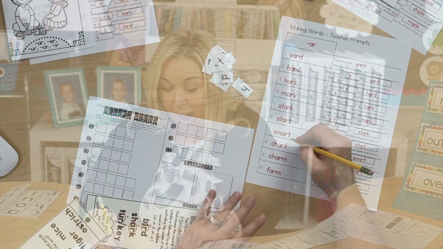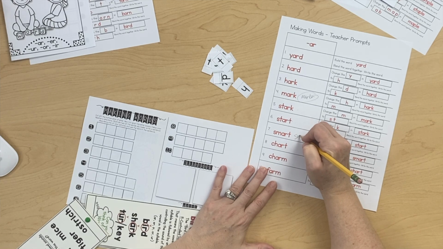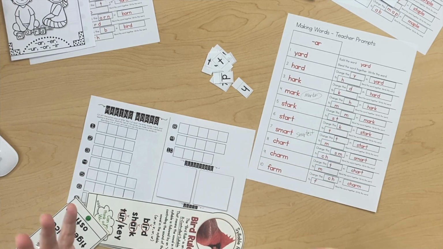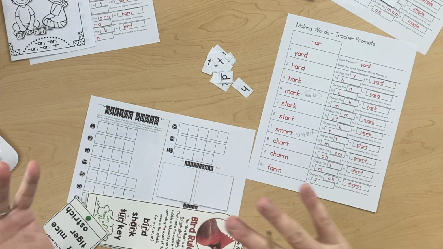Then start. So start, we could add started, starting, starter, right? Then we could go to smart. Perfect way to add EST. So we could change this to smartest, right? So now I'm teaching them that EST ending, right? So these are the endings I'll bring in to teach the syllable.